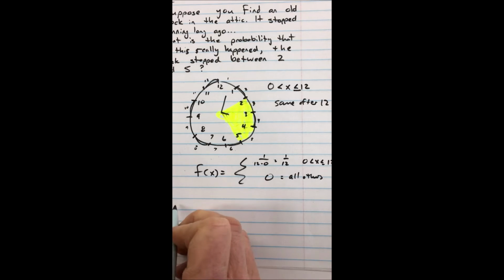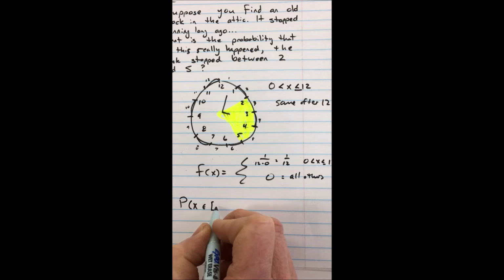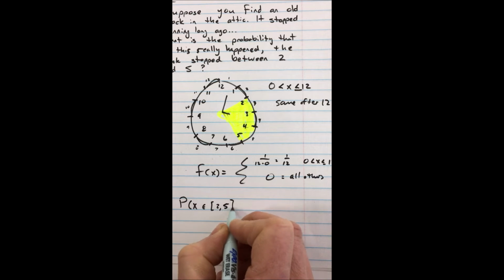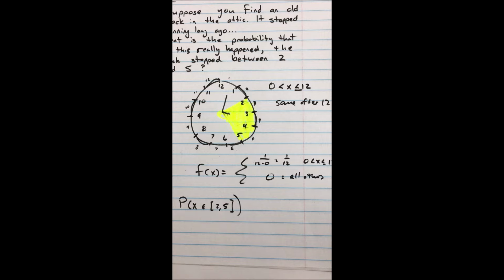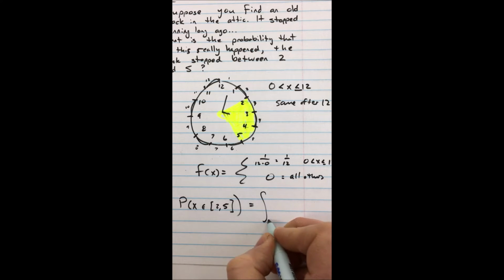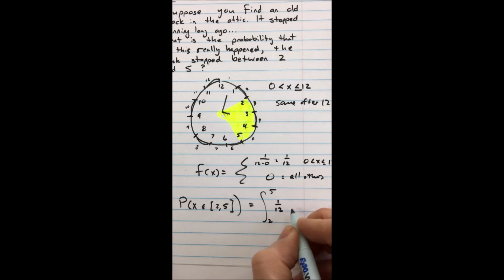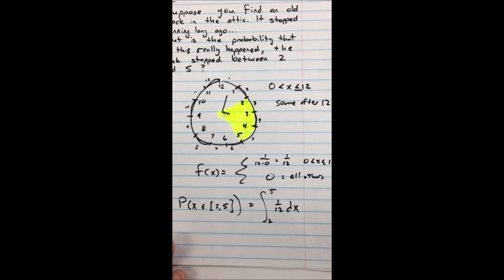So the probability that the time is between 2 and 5 is what we're dealing with. That probability will be the integral from 2 to 5 of our probability density function with respect to x.